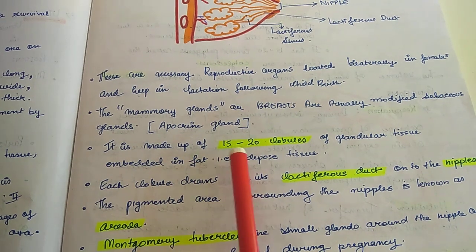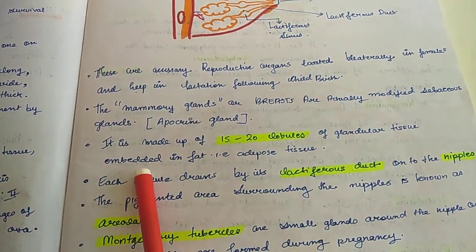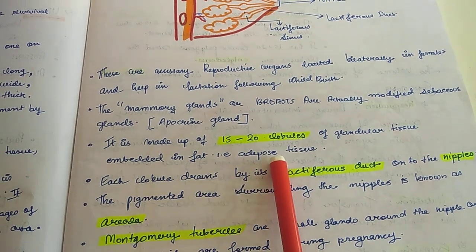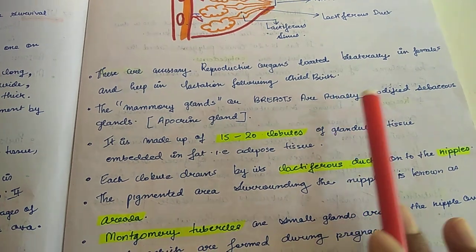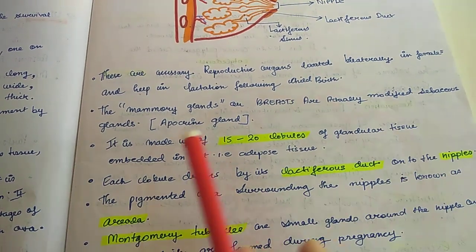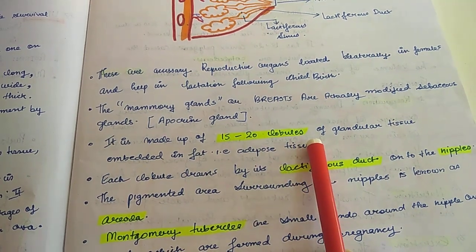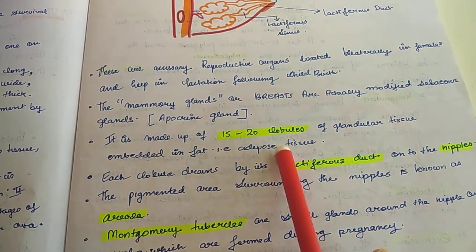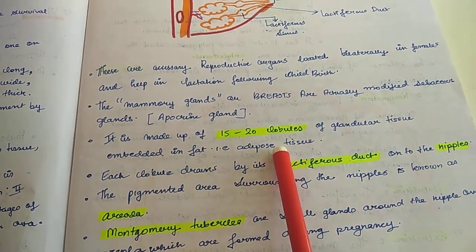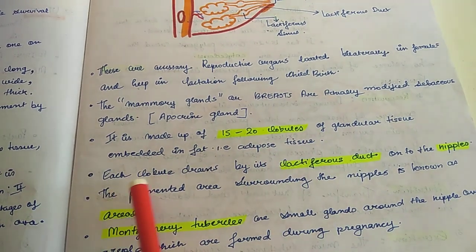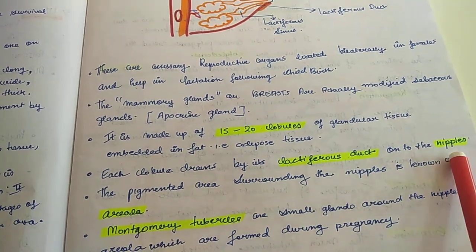It is mainly composed of 15 to 20 lobules of glandular tissue embedded in fat, that is adipose tissue, which stores the milk production. And each lobule drains by its lactiferous duct on the nipple.